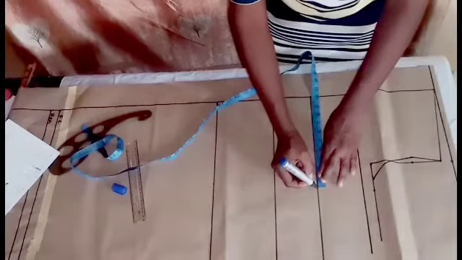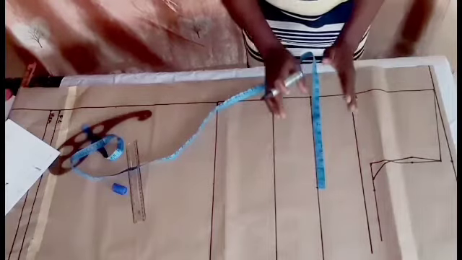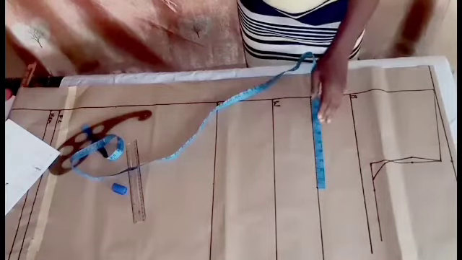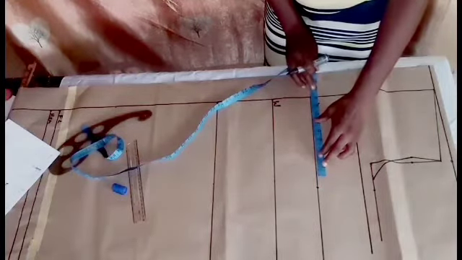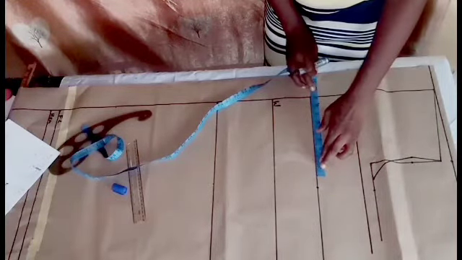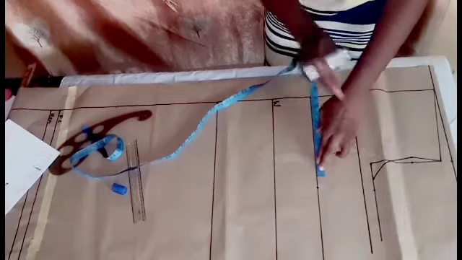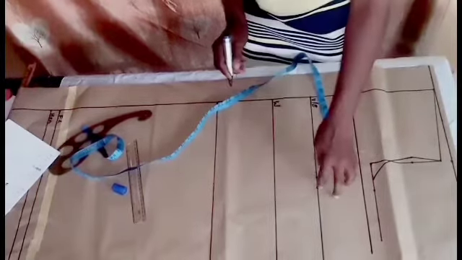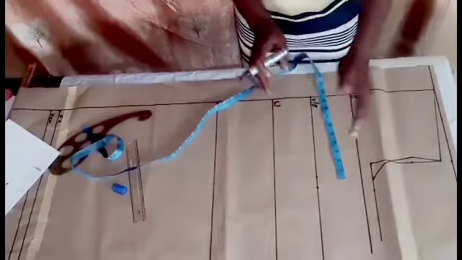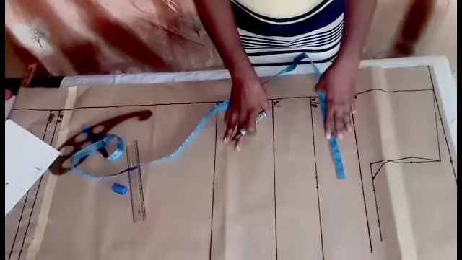So I'll mark it. Now, the under bust is 8 inches. 8 plus 1 inch, that is 9. Please, let me not make the mistake. It's the bust measurement that is 9 inches. So the under bust is 8. Okay, ignore this mark.